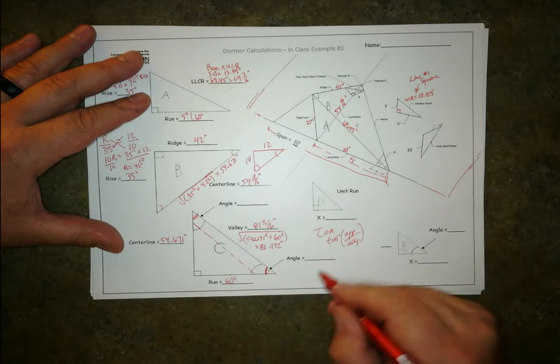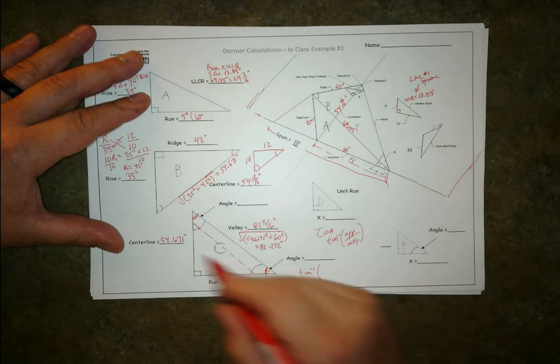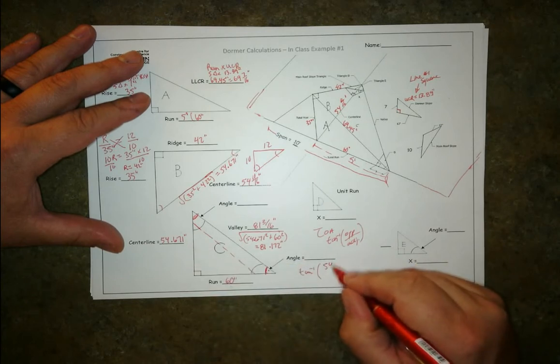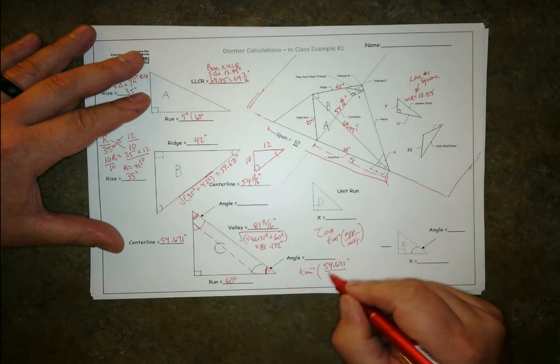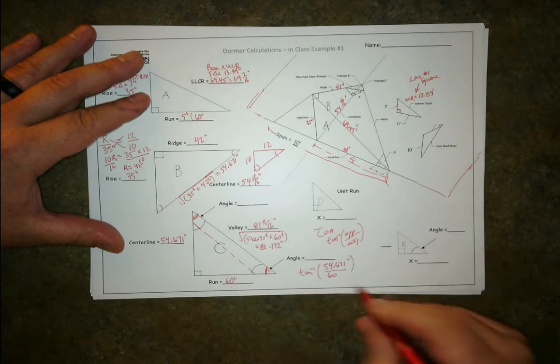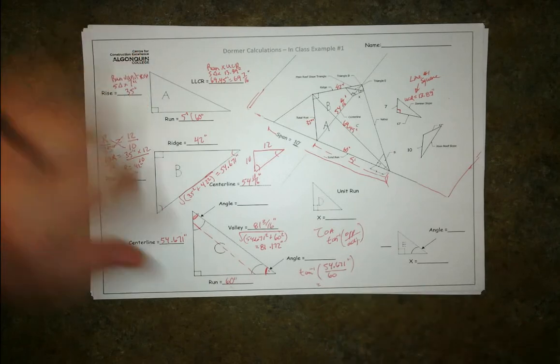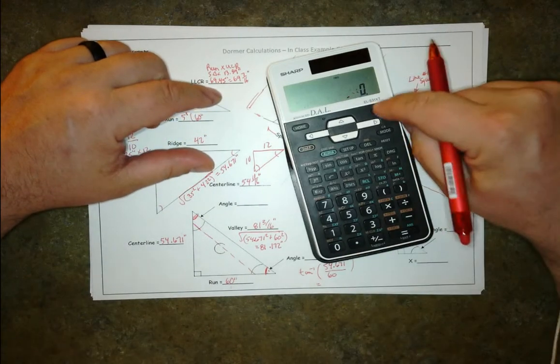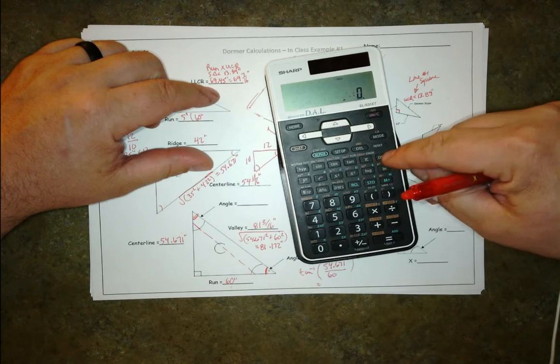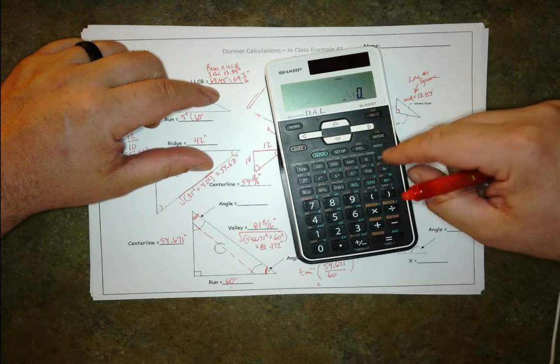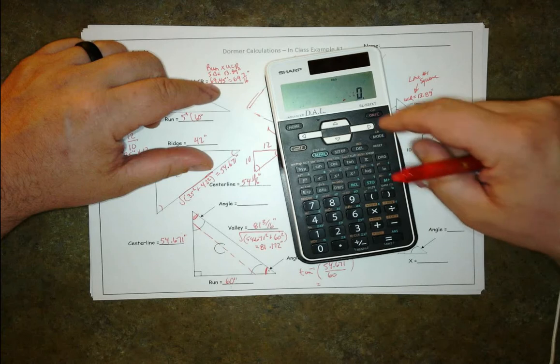So I'm going to use that formula where my opposite is 54.671 and the adjacent is the 60. And then that'll give me the angle for that corner. So I've got to make sure my calculator is in degrees. If it's not, I could press the DRG button here. There's rads, gradients, and then degrees, okay?